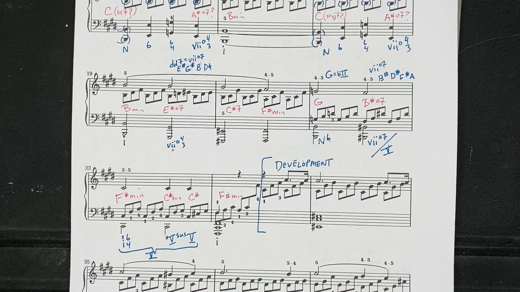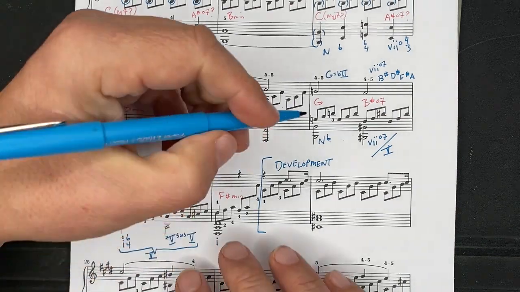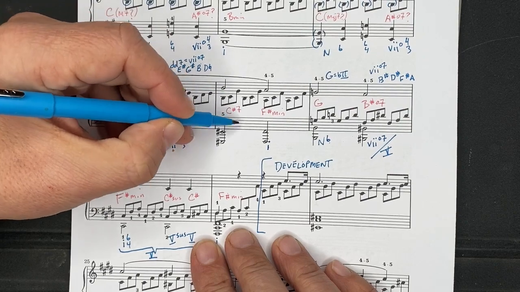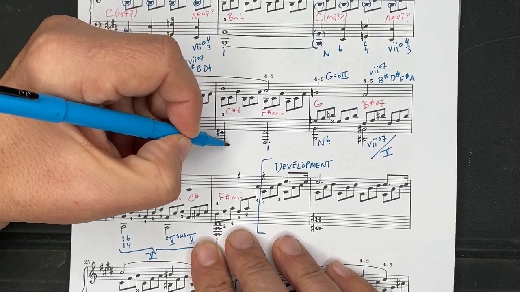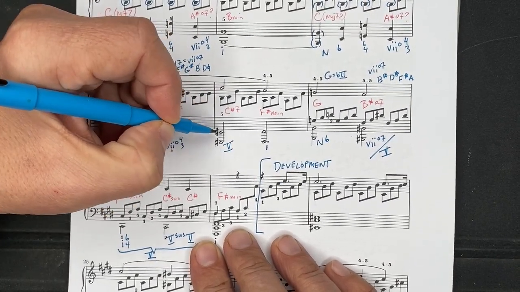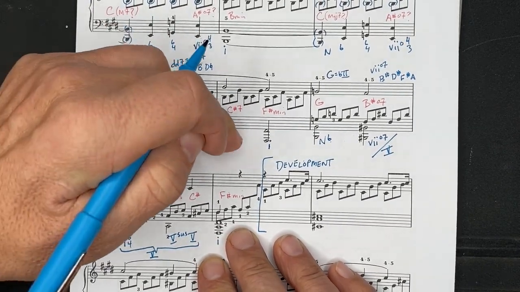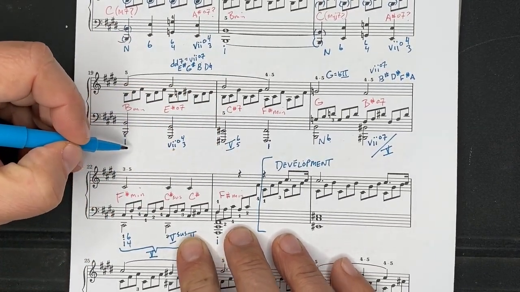Okay, cool. I think we have to think of ourselves in the key of F sharp minor, right? So this will be a 1 chord right there. And this is a C sharp dominant 7. That's my 5 chord. And it's in first inversion, so 6-5. Now this is a 7 chord right there.